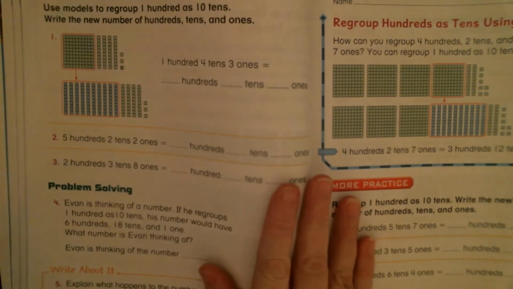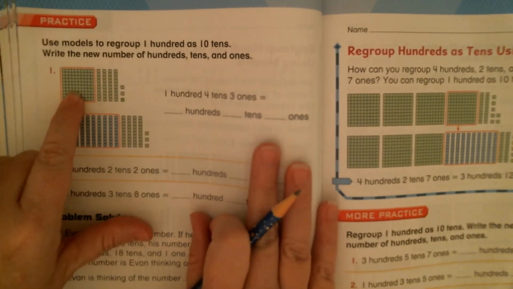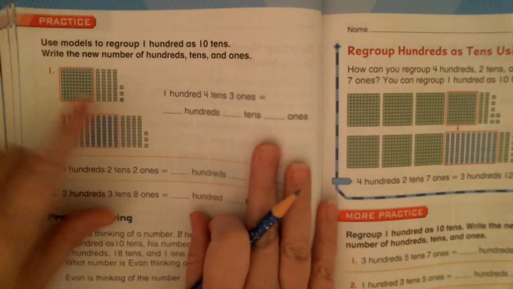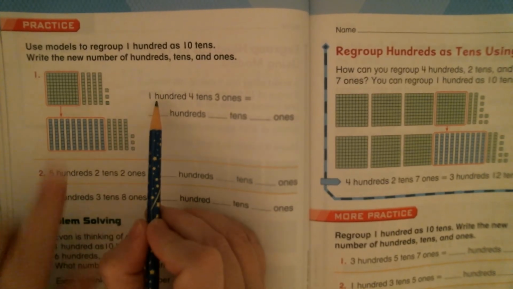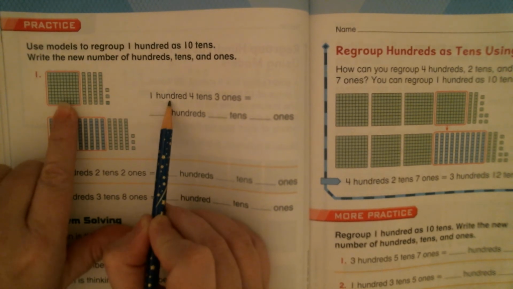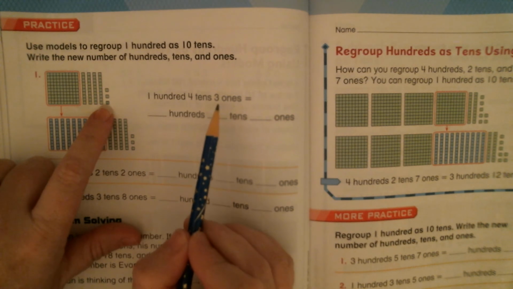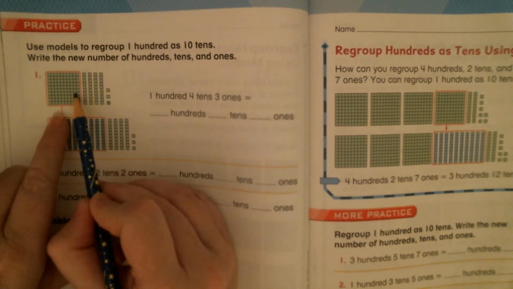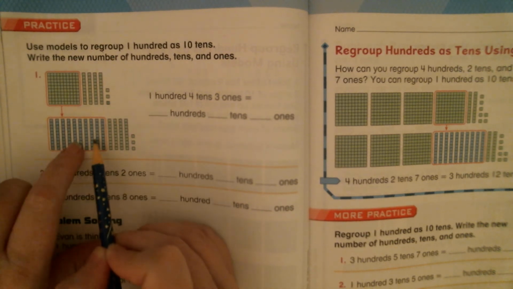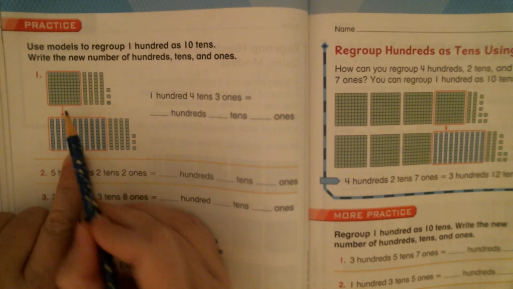Let's work on some of these together. It says use models to regroup one of these hundreds as 10 tens. Write the new number as hundreds, tens, and ones. So they started with 1 hundred, 4 tens, and 3 ones, or 143. They regrouped one of these hundreds into 10 tens. See how they broke it apart? See them showing it with the arrow?